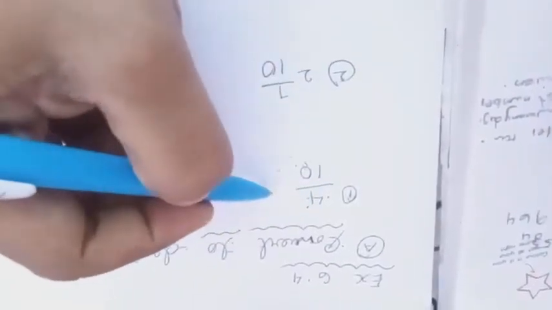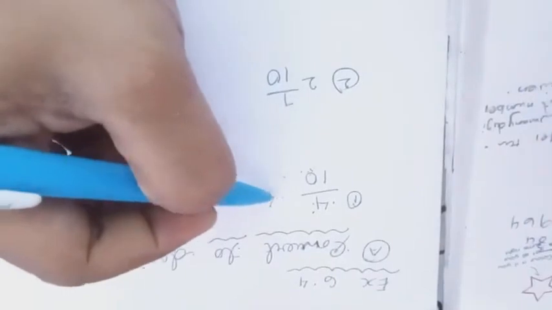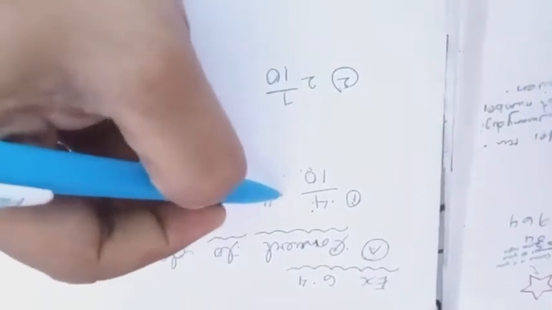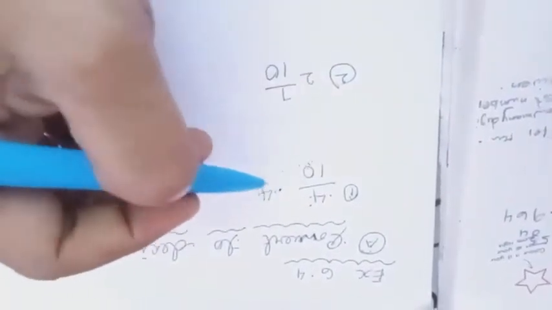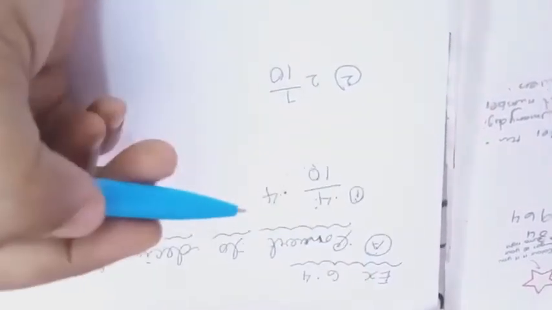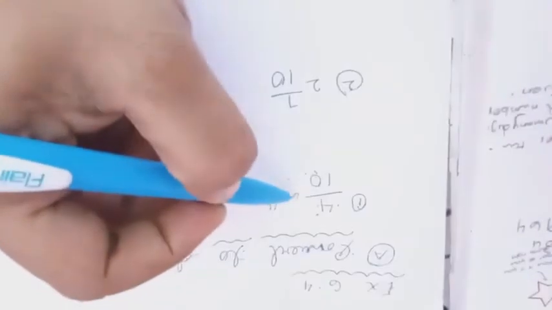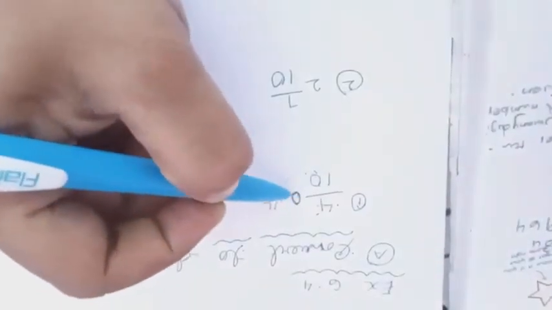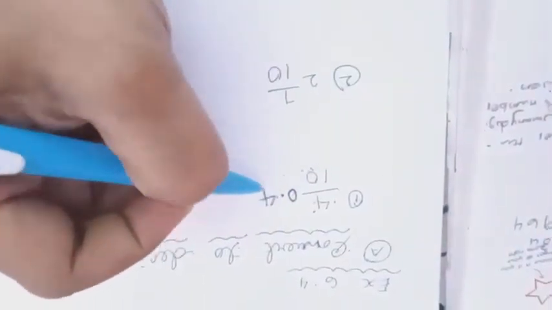So if you count once, 4, then we have to place the point. For it is a 10, so we have to write 0.4. Got it? When we do the next one, you will understand clearly.